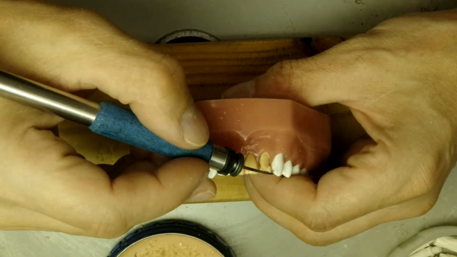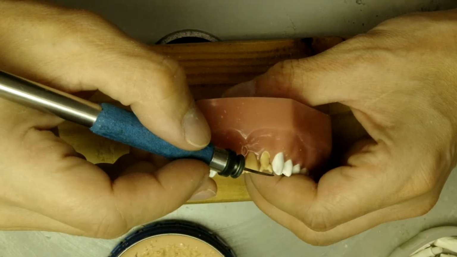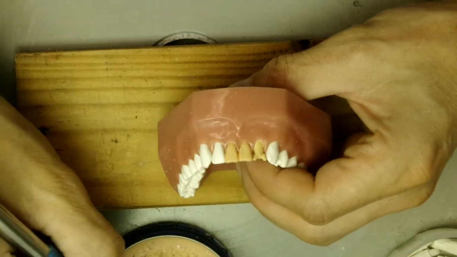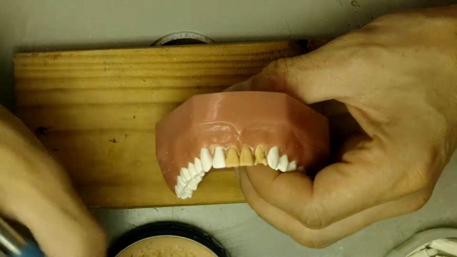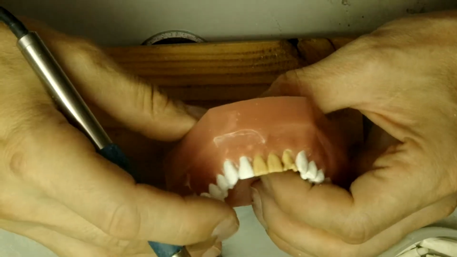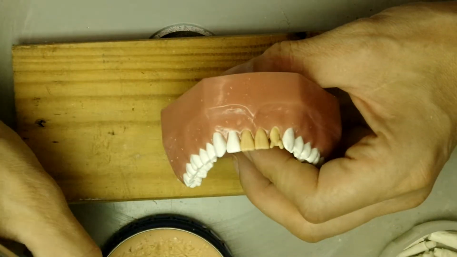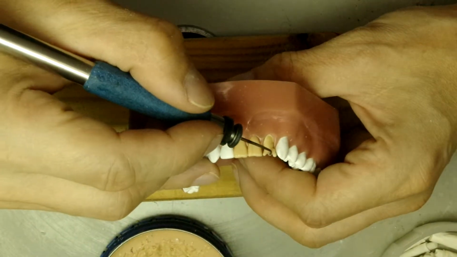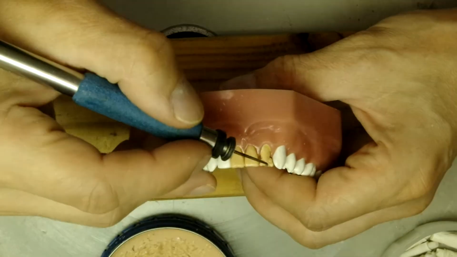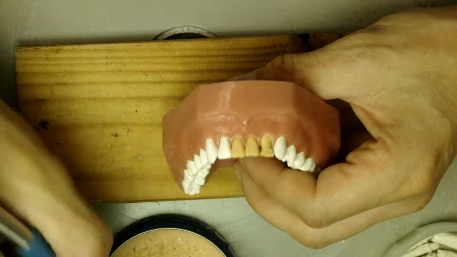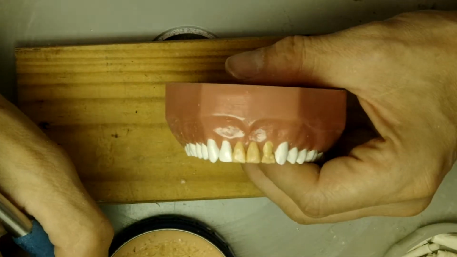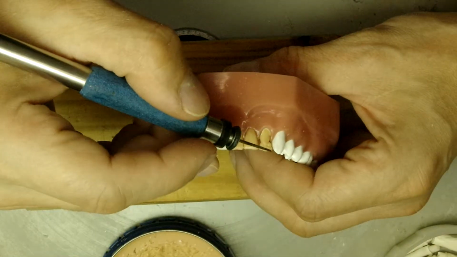So if you wax your point angles too low, your incisors will be much lower than the canines, and then the patient's gonna look like a vampire. Incisal edge, right there. Try to get it the same height as the centrals.